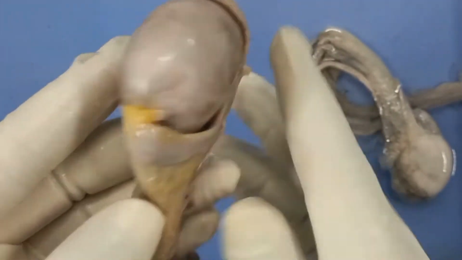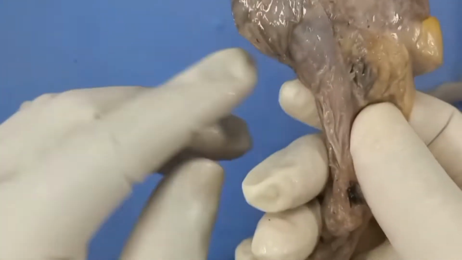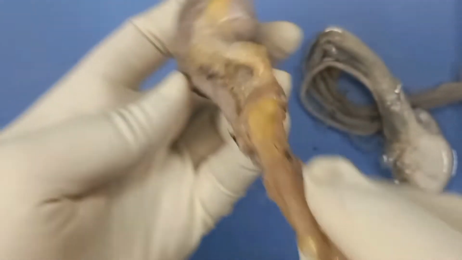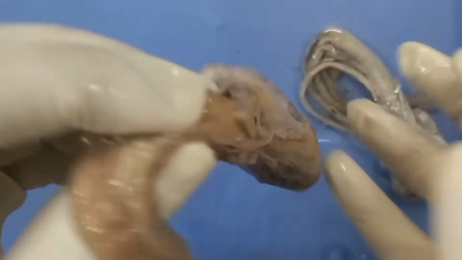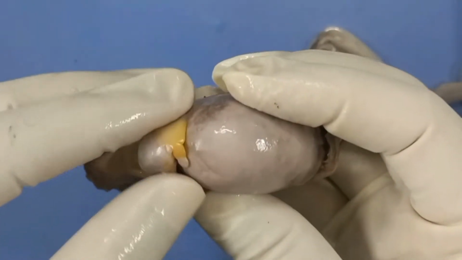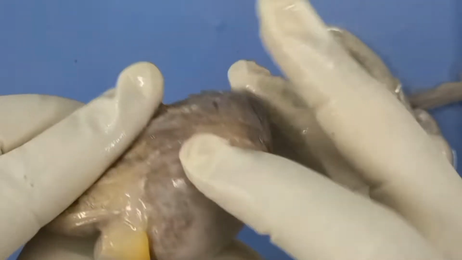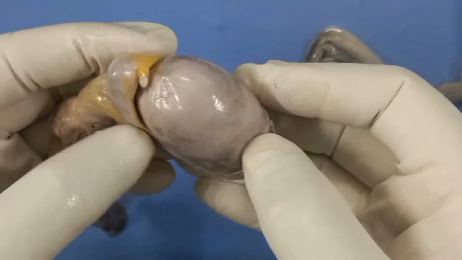So this is the lateral surface and this is the medial surface, upper pole, lower pole, anterior border, and this is the posterior border. If we hang the testis like that, we will get the side of the testis. So this testis belongs to the right side. Now this is the comma-shaped epididymis, and this is the body of the testis here.